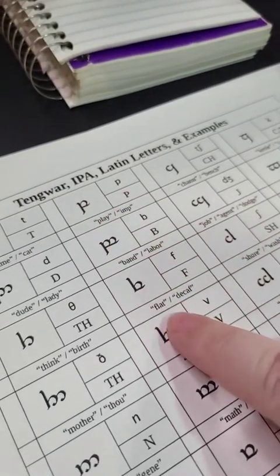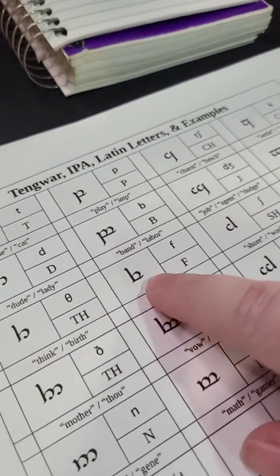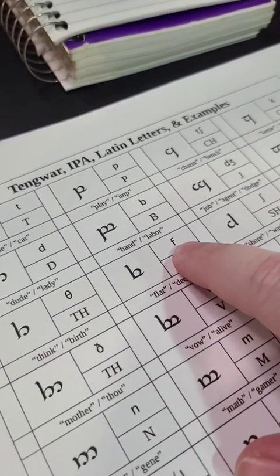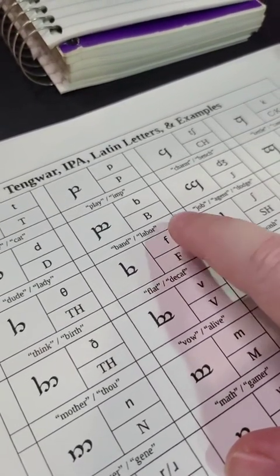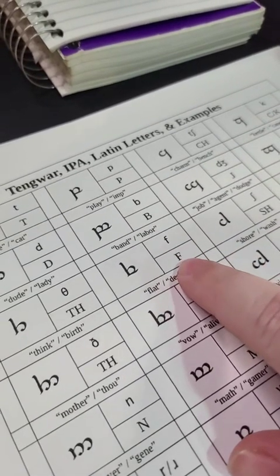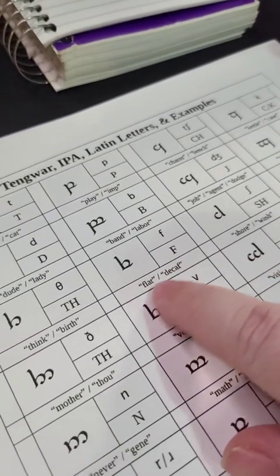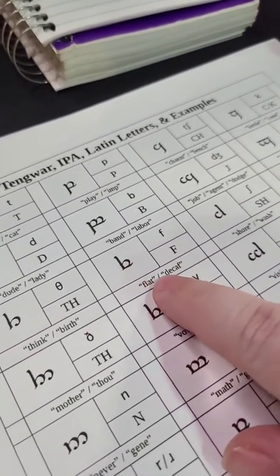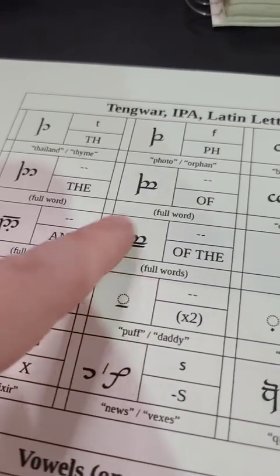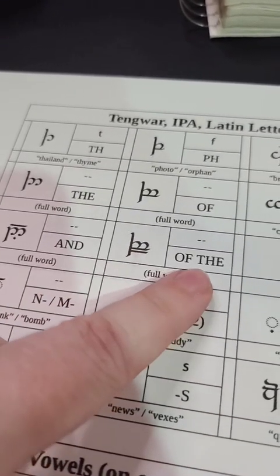The chart shows you a given Tengwa, which is a character in the Tengwar alphabet, along with its IPA, or International Phonetic Alphabet, assignment, which is the sound that it makes, and then what it would be written like with Latin letters. Then there are examples, like F is used in flat or decaf. Some characters, like this one, are full words. This one character means "of the."